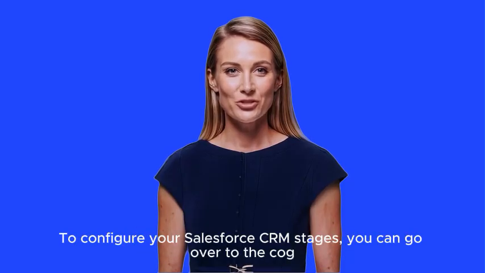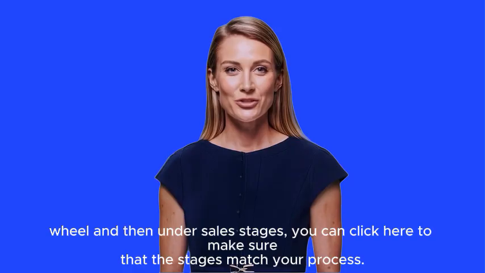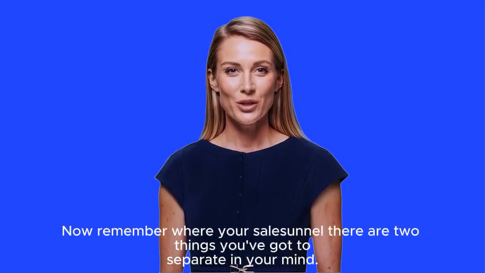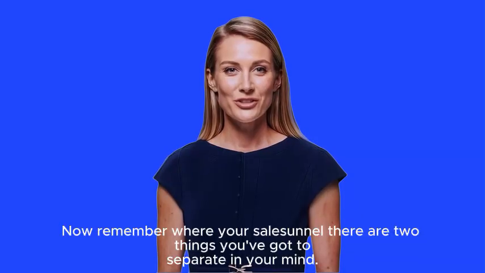To configure your Salesforce CRM stages, you can go over to the cogwheel, and then under Sales Stages, you can click here to make sure that the stages match your process. Now remember, with your sales funnel, there are two things you've got to separate in your mind.